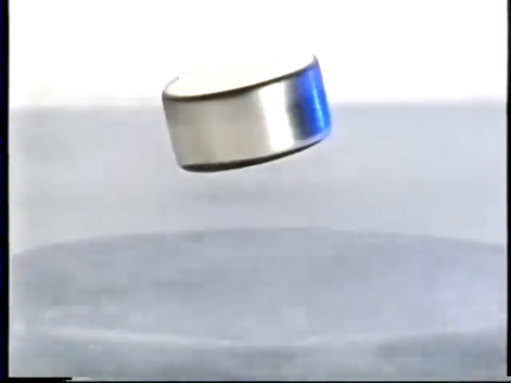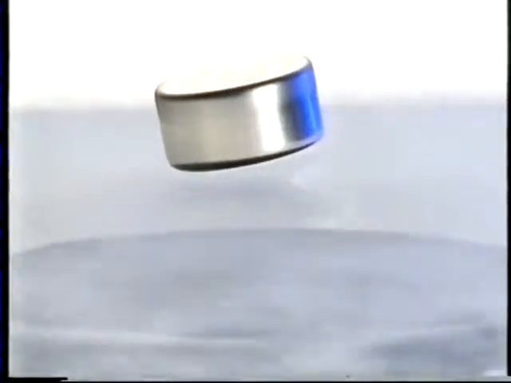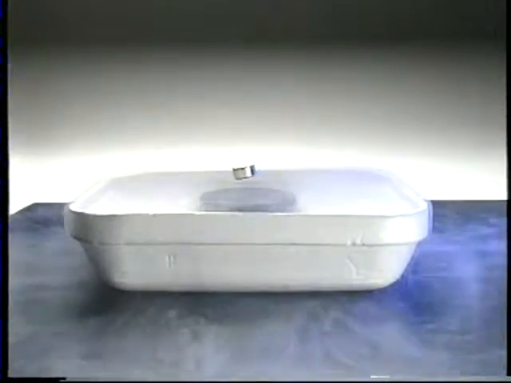Can you work out why? The superconductor's current produces a magnetic field strong enough to repel the magnet.